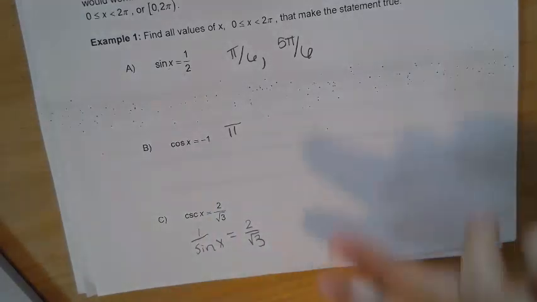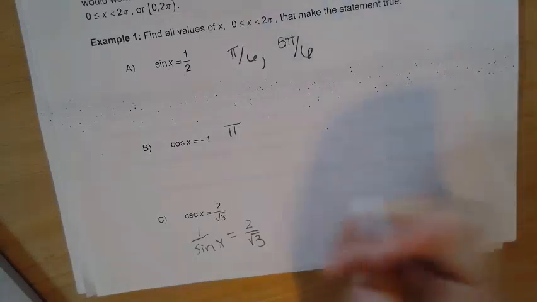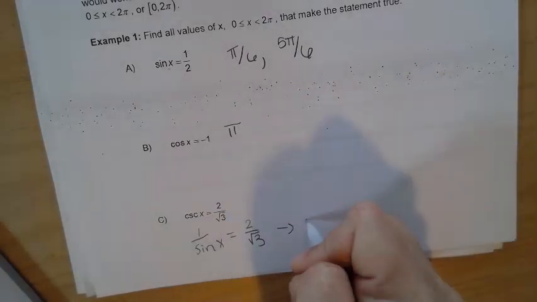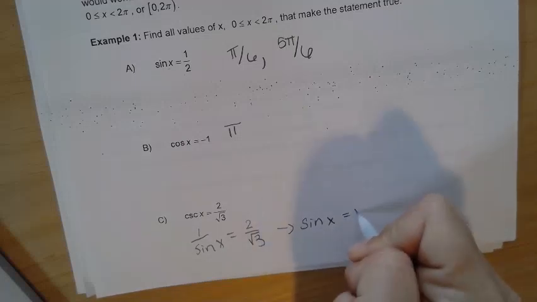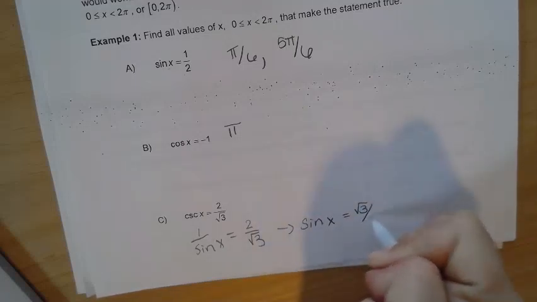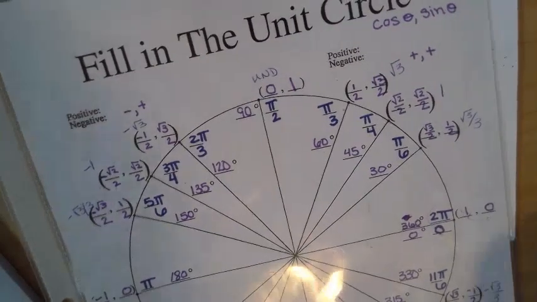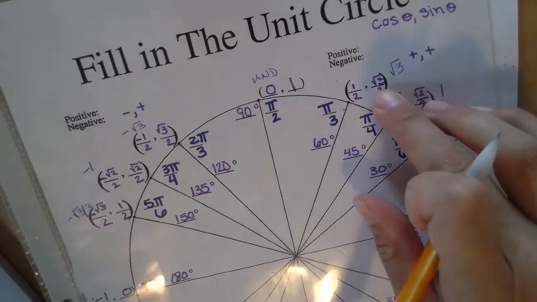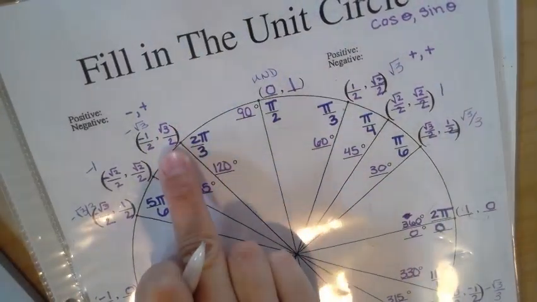And if we do the reciprocal, flipping both sides, we end up looking at sine x equals square root of 3 over 2. So on your unit circle right now, find what values make this true. Sine, the second part of the coordinate, square root of 3 over 2. There's one. But don't forget we have another value right there. So it's pi over 3 and 2 pi over 3.